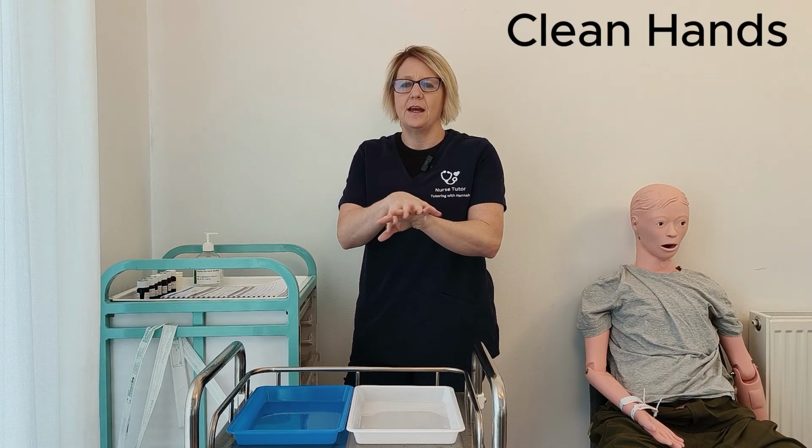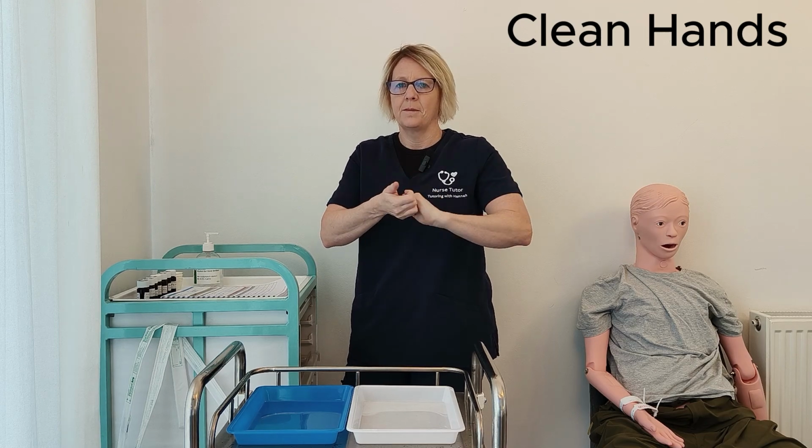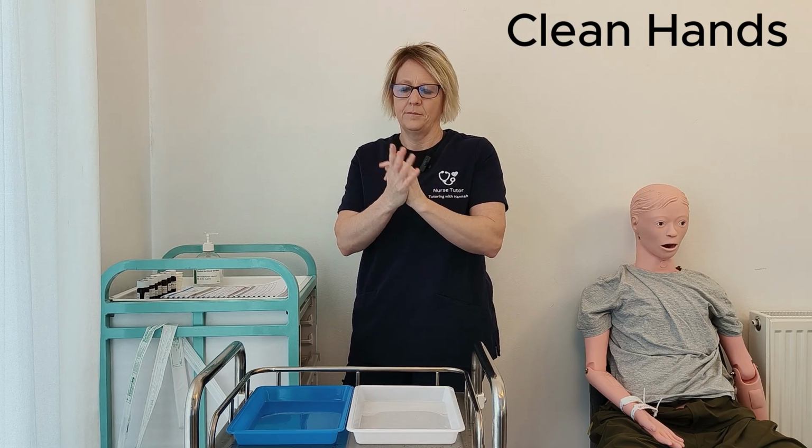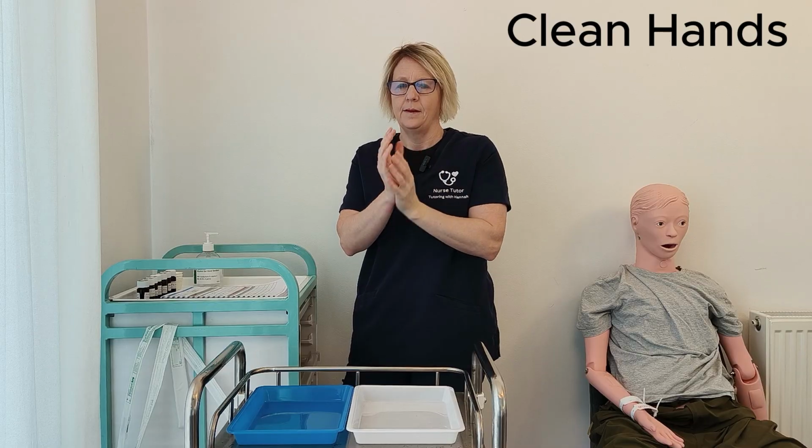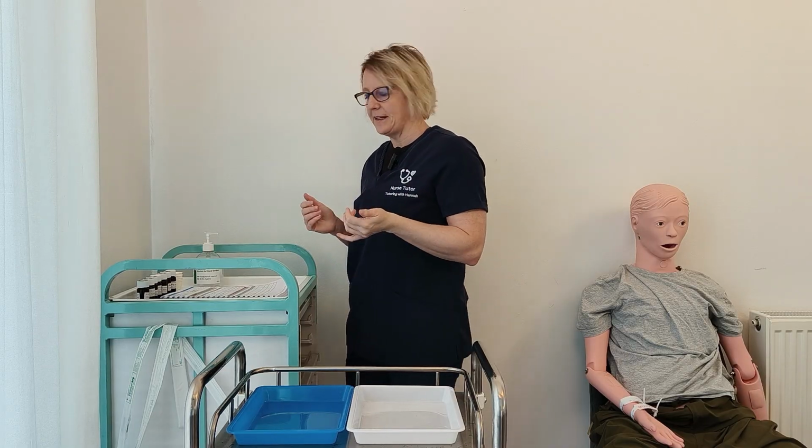So once you've read your medication chart, you can go to your medication trolley, which you'll have in your exam. We're going to decontaminate our hands because we're leaving the patient and going into the medication trolley. And I'm going to find and dispense my medication.